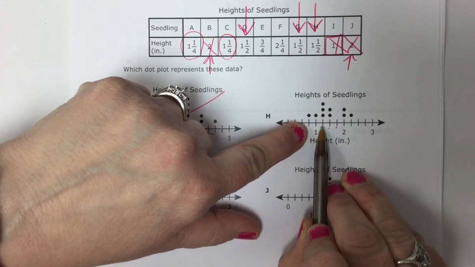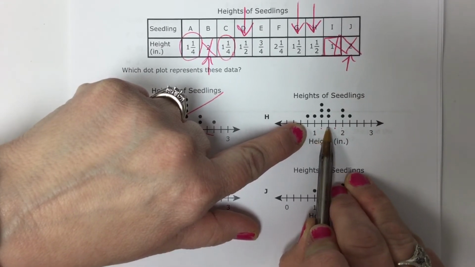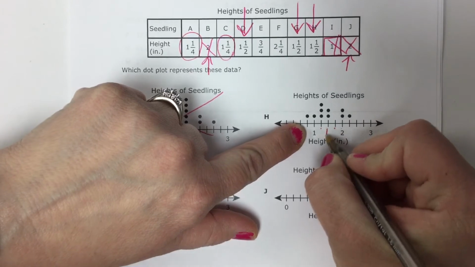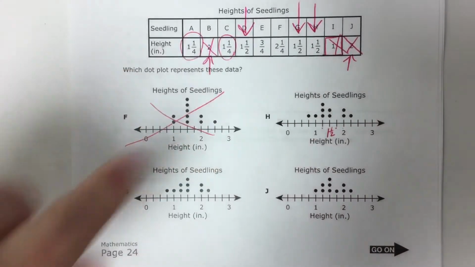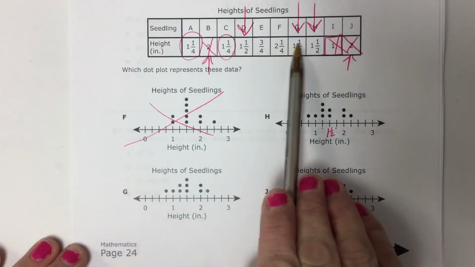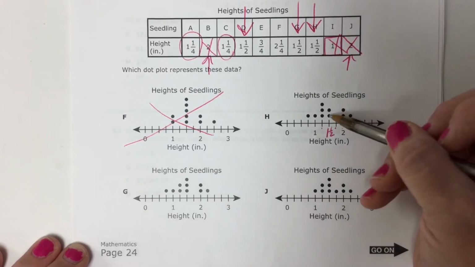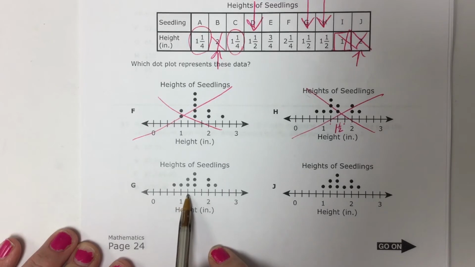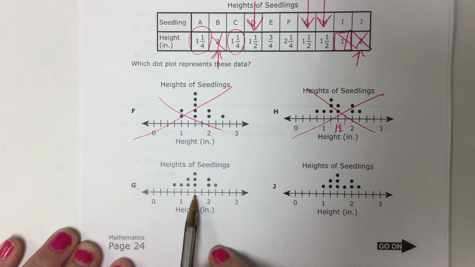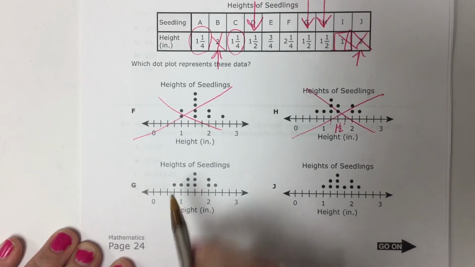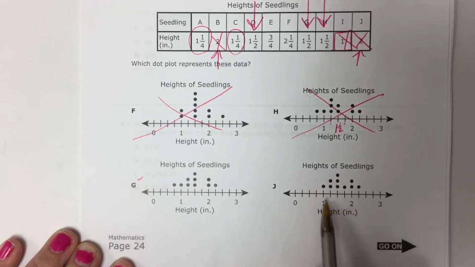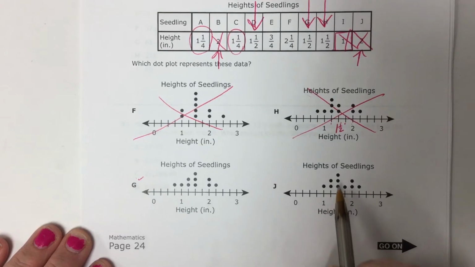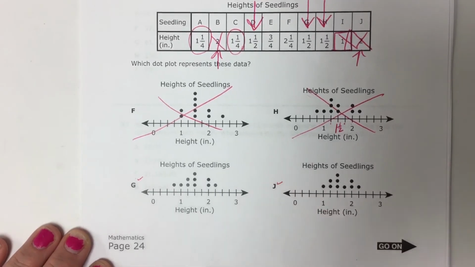So this is 1 1/4, 1 2/4, which would be 1 1/2. And I should have 3 of those. So that means H is out. Okay, 1 1/4, 1 1/2. There's 3. So that one's good so far. 1 1/4, 1 1/2. There's 3 of those. So that one is also good.